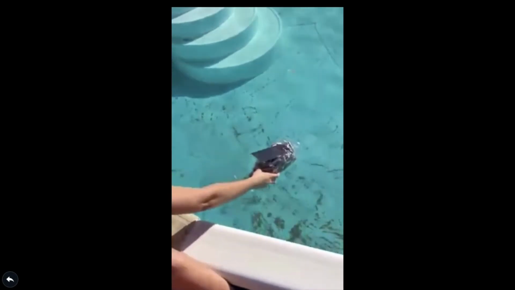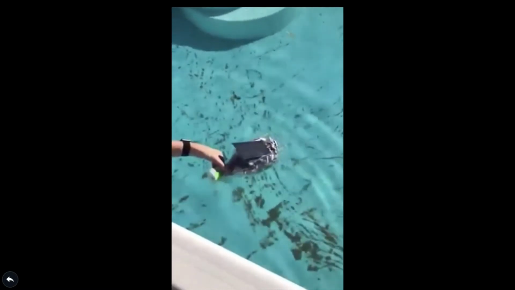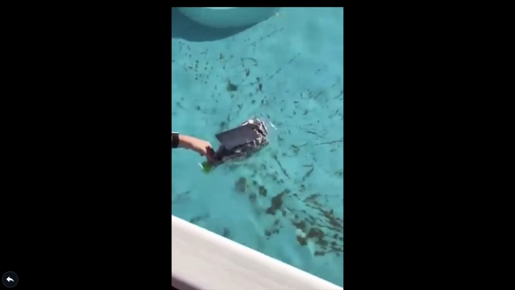Initially, we had successfully constructed a working solar boat from recyclable materials. However, when placed in the pool, the motor was not strong enough to propel through the water. As you can see here, when we lift it, it works fine, but when we put it in the water, it stops working.